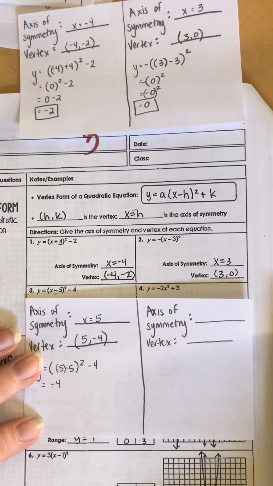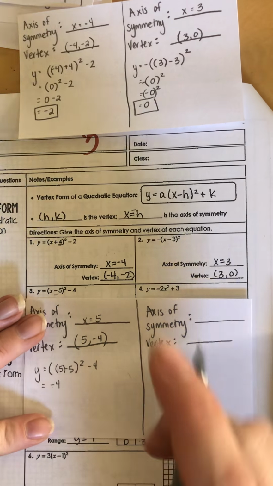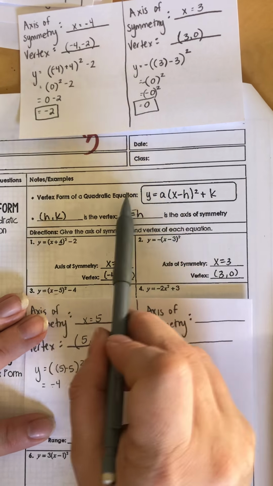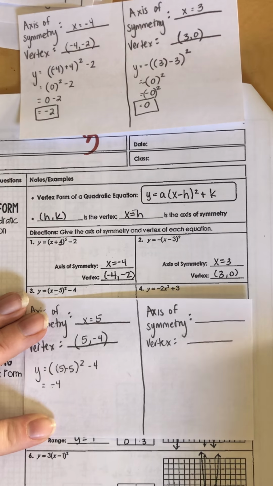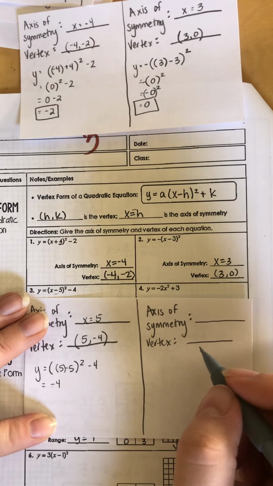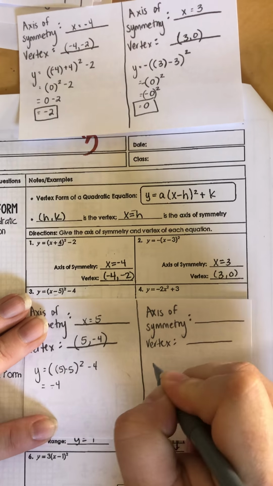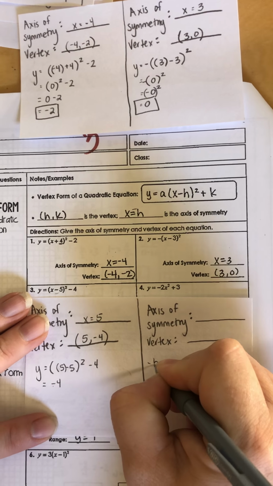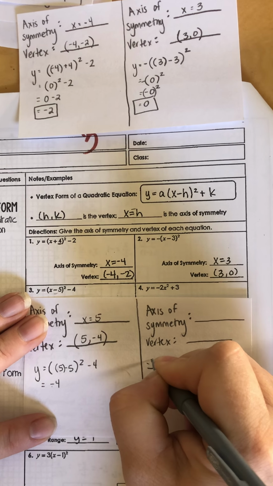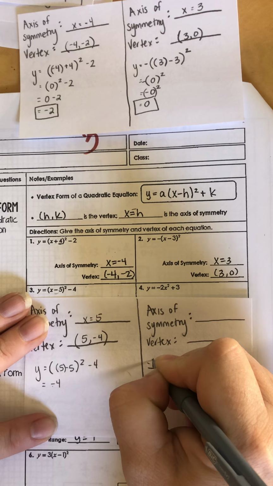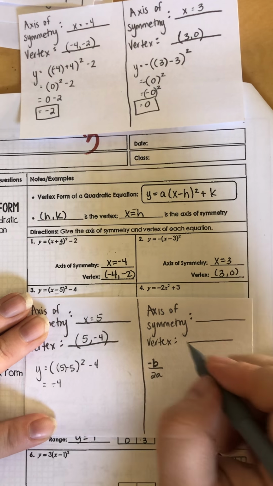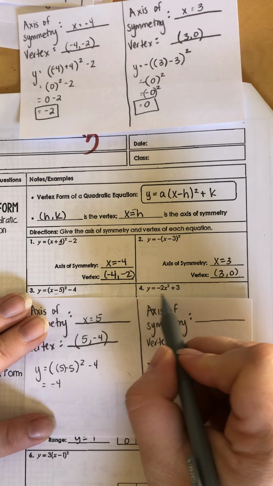Alright, number 4 does not look the same way as vertex form. You're going to use your standard form. This is what it's in, standard form. Standard form says you have to use negative b over 2a. So negative b, the opposite of whatever b is. Here, you don't have a b.